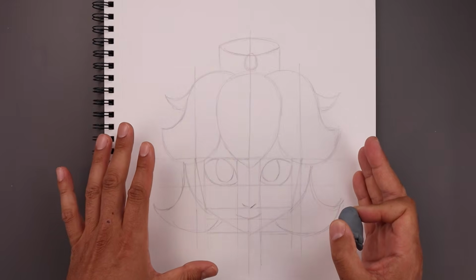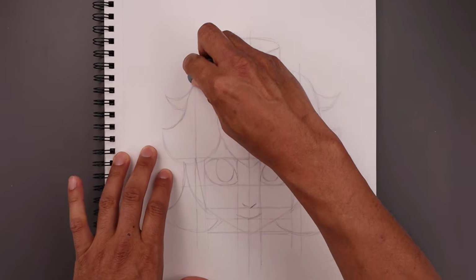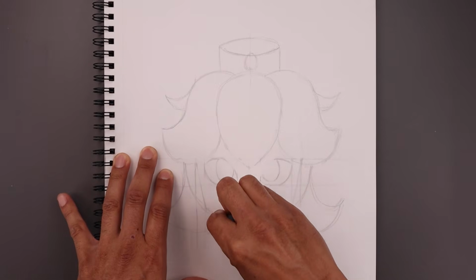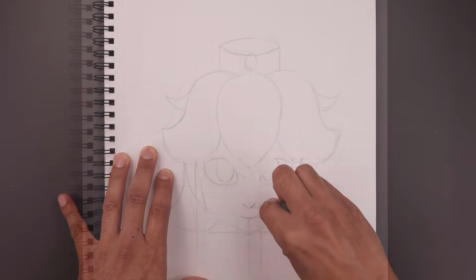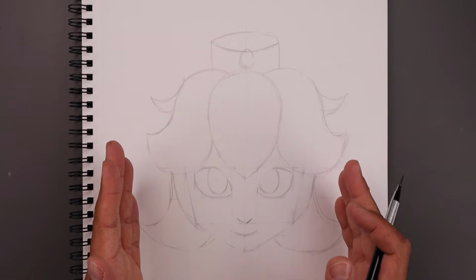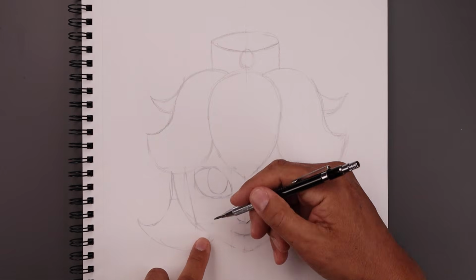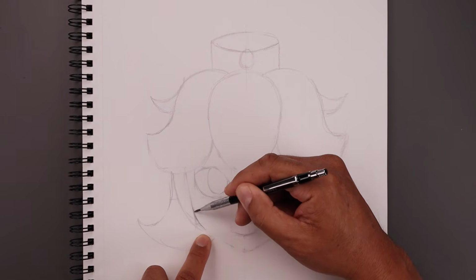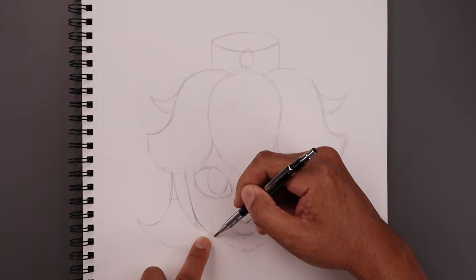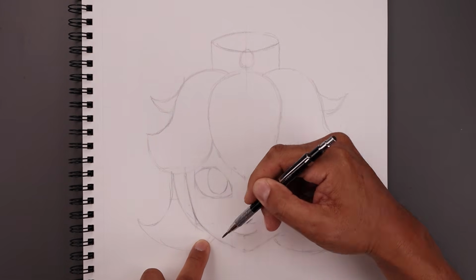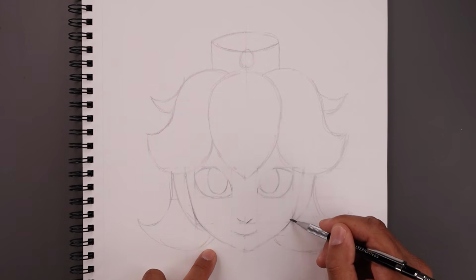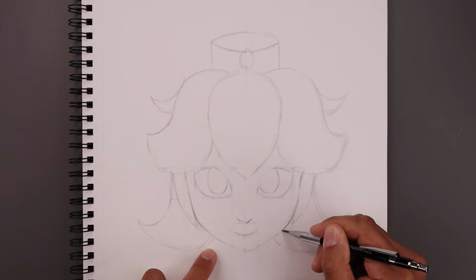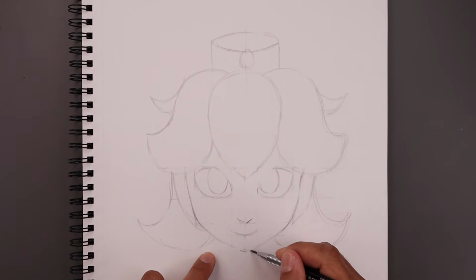Now that we have our basic rough sketch, we're going to go in and lightly erase some of these guidelines. Now that we have our clean drawing, let's go back and refine the shape of the head. We're going to start by rounding out the jaw. I'm going to take out that sharp point. Just pull this up. And just come in towards the chin. Now we're also going to round out the tip of the chin.